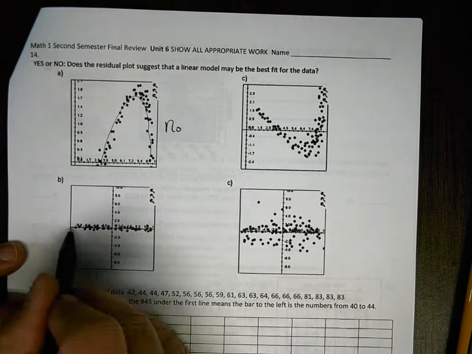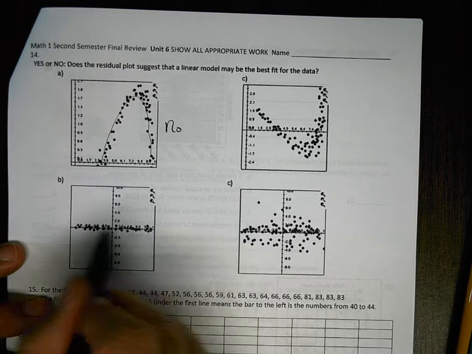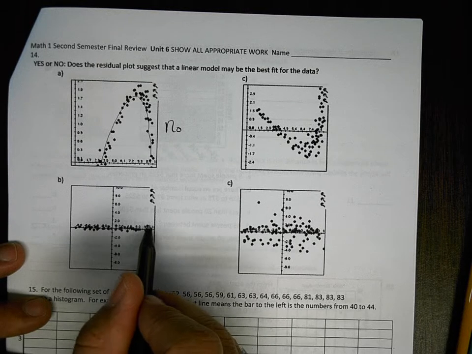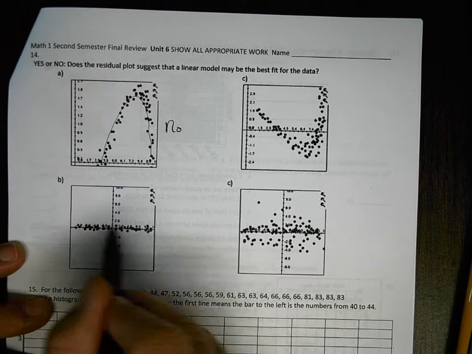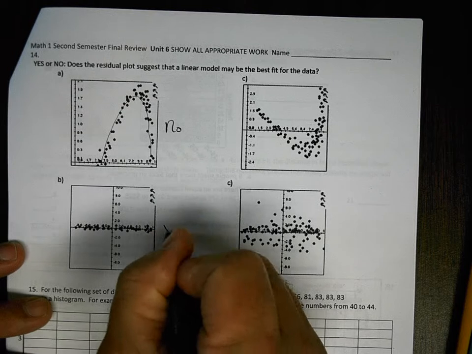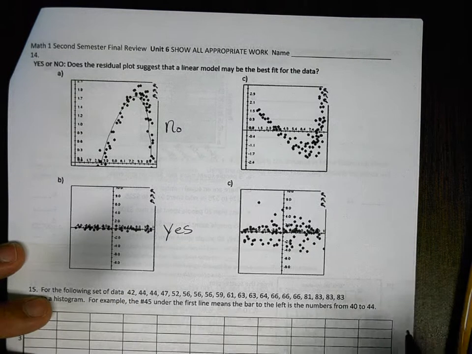And B, okay, it looks pretty random. It's about as many above the x-axis as below. It's a very strong correlation, but yes, linear would work here.